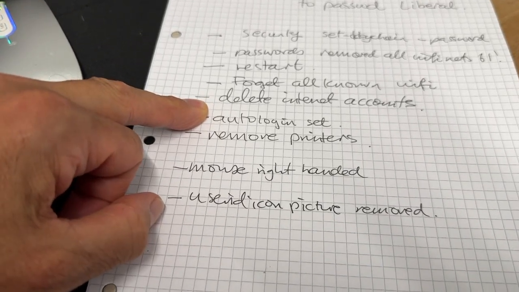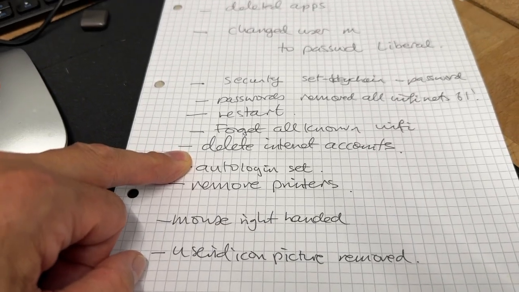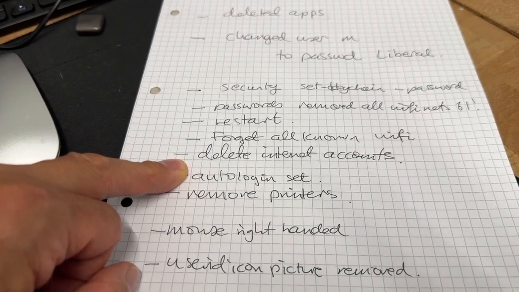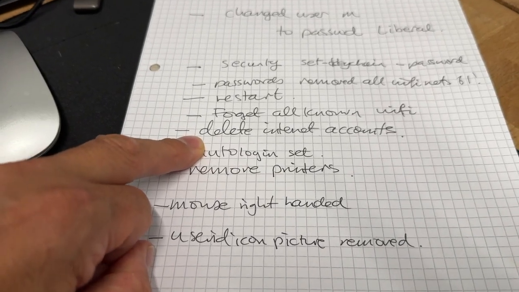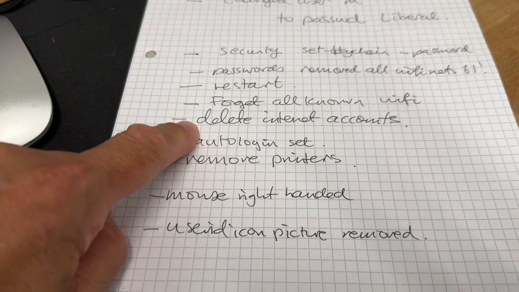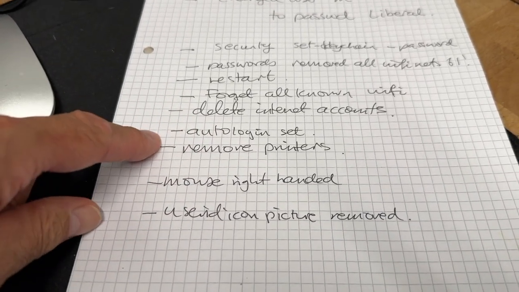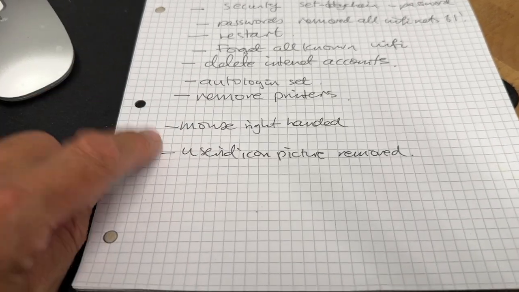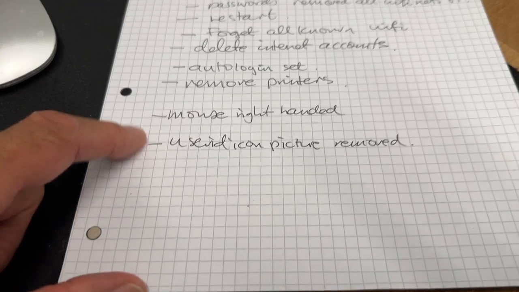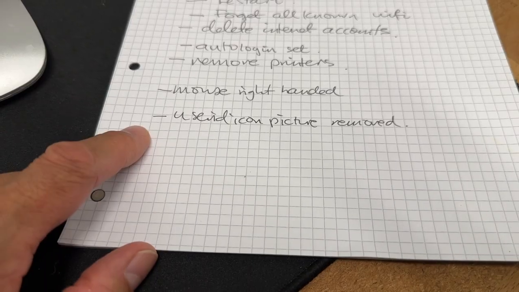I went into contacts and found out that hundreds of contacts were still there with all information. I store bits and bobs of information in my contacts, as well as names and addresses. That would have been a nightmare. So I had to delete the internet accounts, and then when I went back into the contacts, there was nothing there. As a courtesy, I set the auto login. I removed all the printers. I set the mouse to right-handed. I removed my user ID picture from the username.